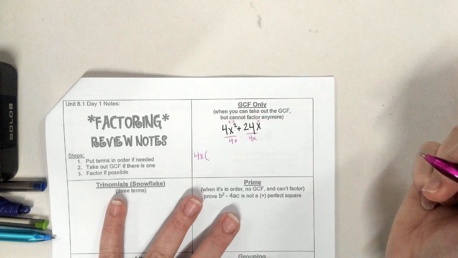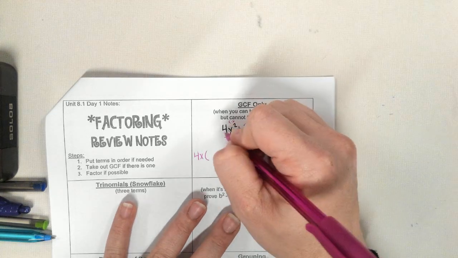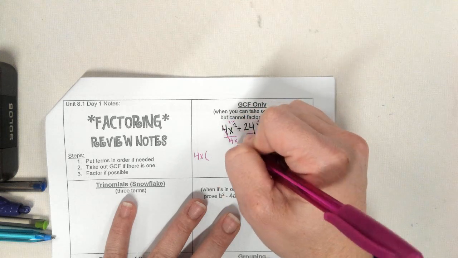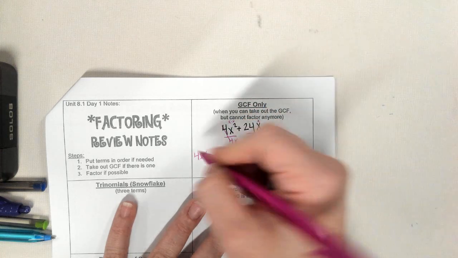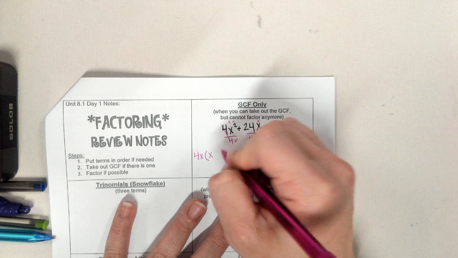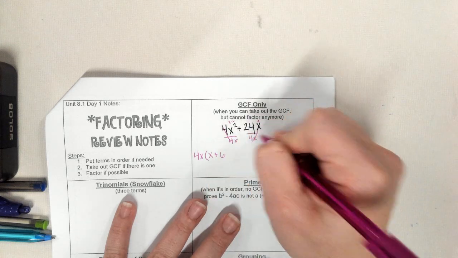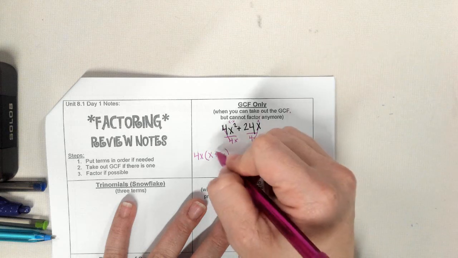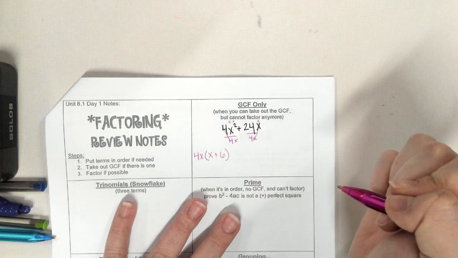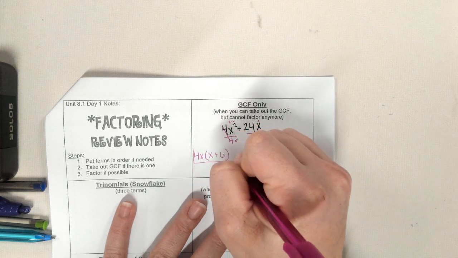And when I take that out, what do I have left? Well, the 4's cancel. And remember, with dividing, you subtract. So 2 minus 1 is 1. If this is positive. 24 divided by 4 is 6. And these x's cancel. So does x plus 6 break down any further? No, so there's my answer.